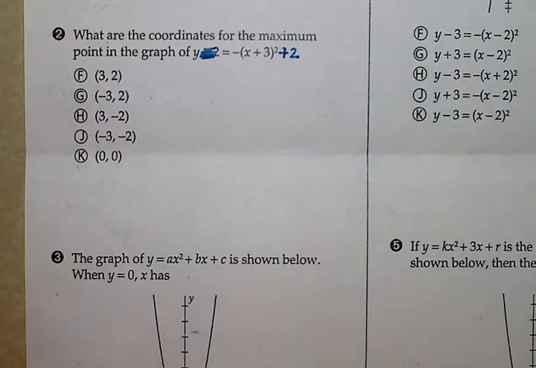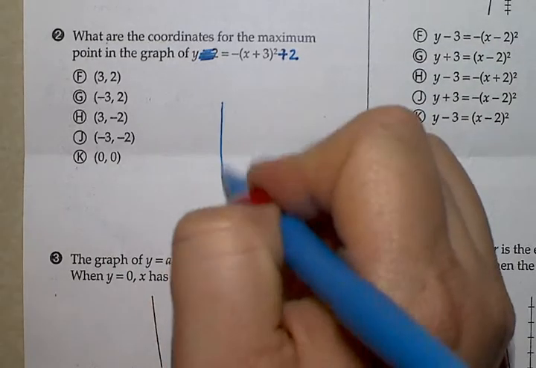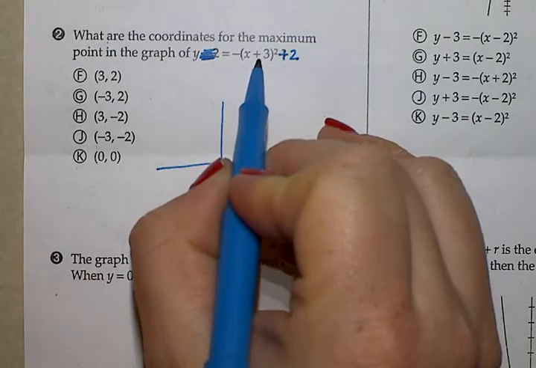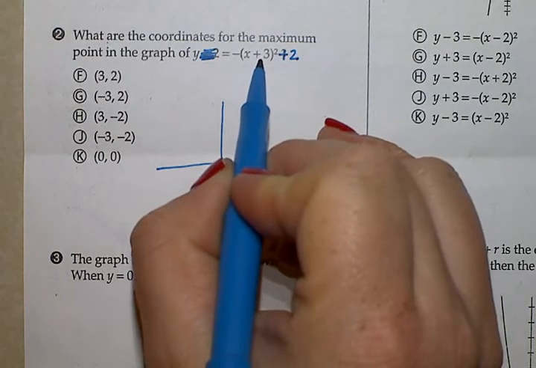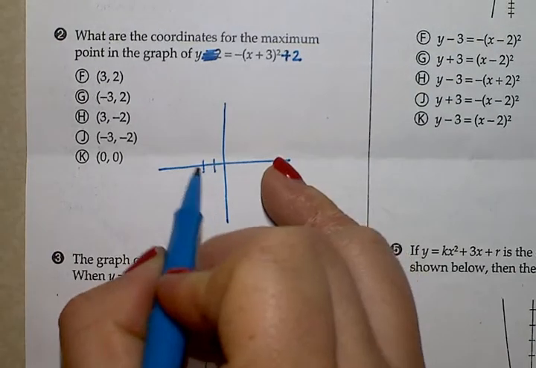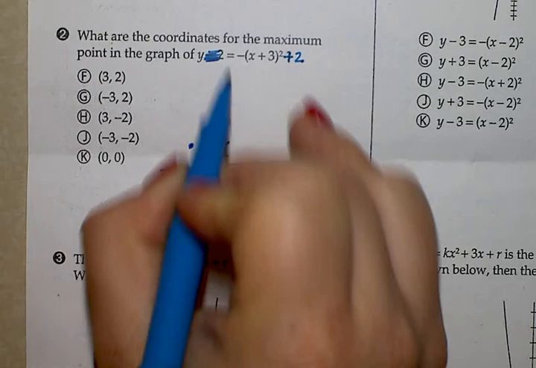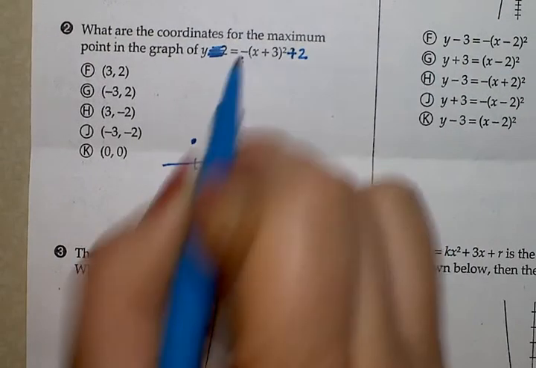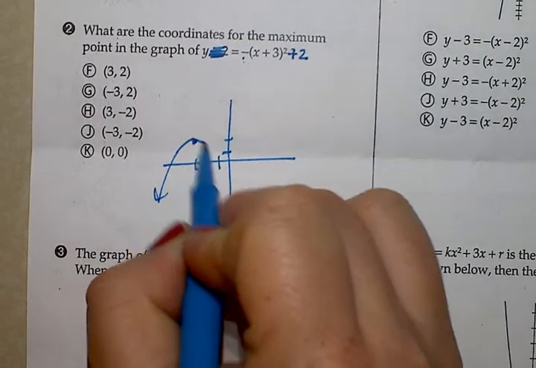Now, could you take time to graph this on a calculator? Sure. But let's think about what this really looks like. Let's do a real quick graph. Which way am I going to shift it? Shift it to the left 3 and up 2. Is it opening up or down? Down, because of the negative. Okay, so this is the general idea of what this looks like.